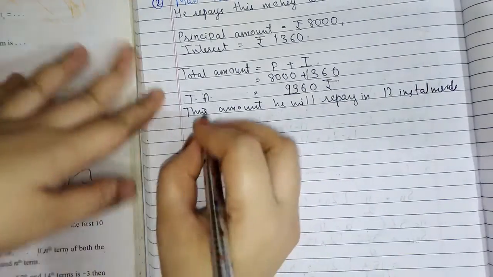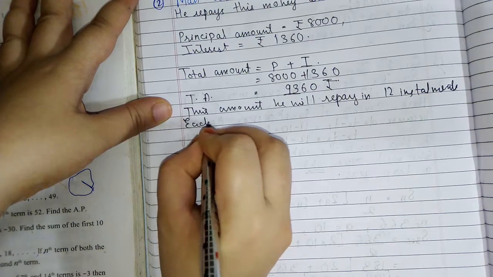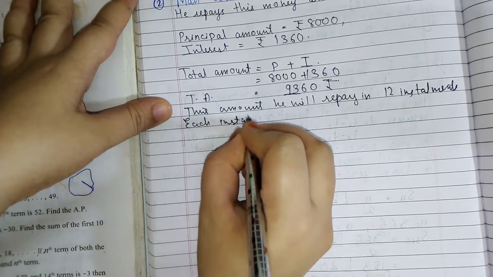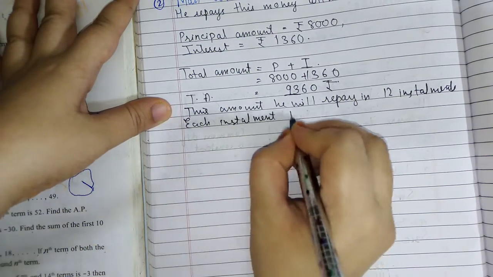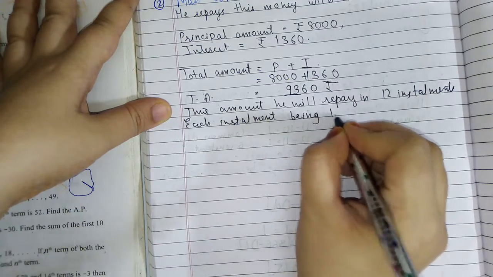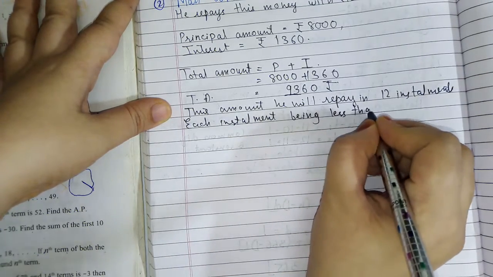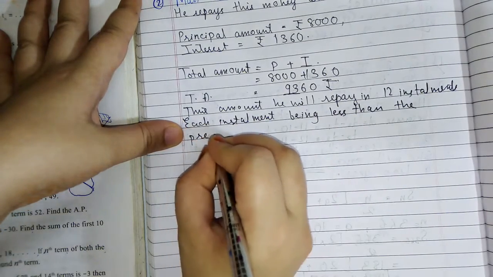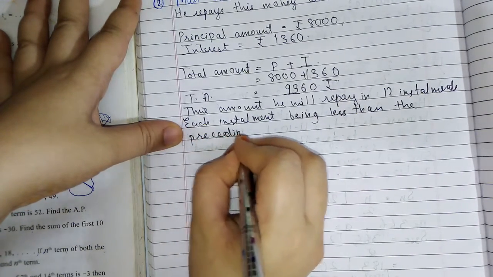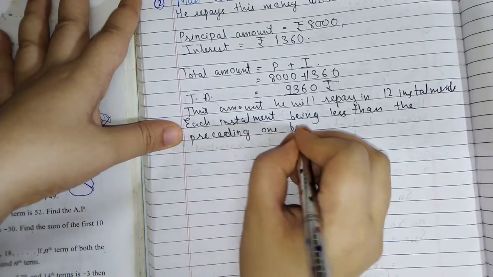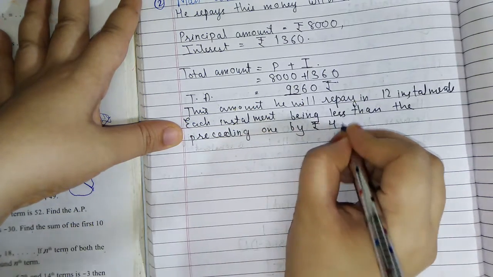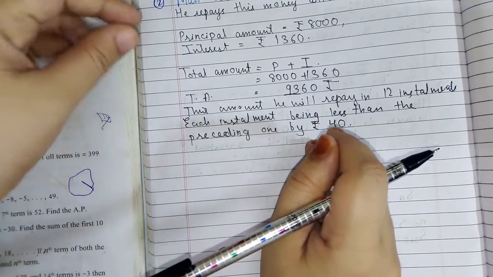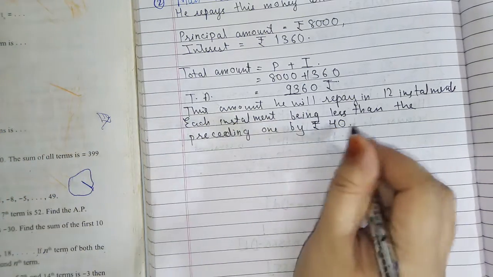All right, and each installment being less than the preceding one by rupees 40. That means this 40 will be our common difference.